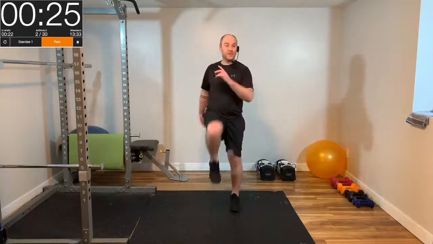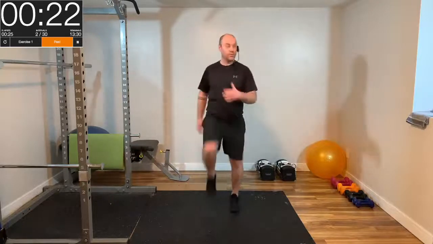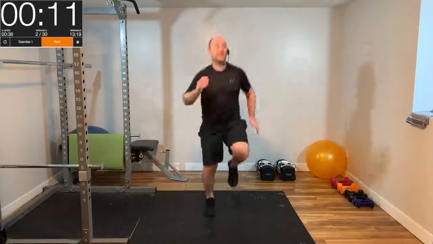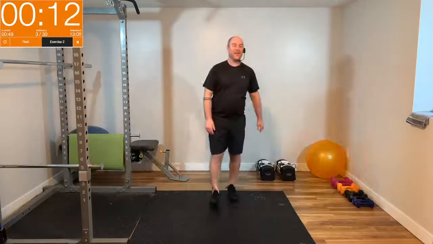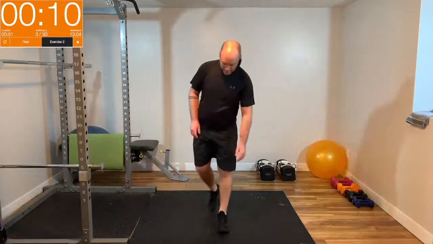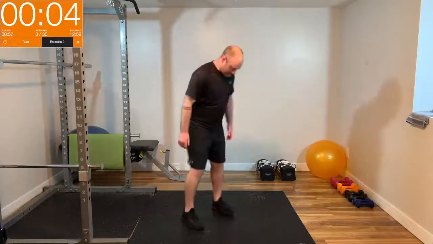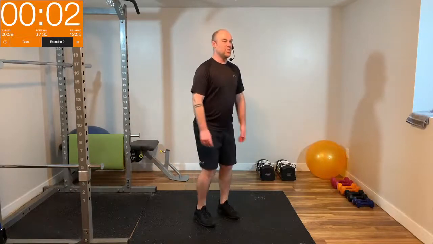Or high knees as a run or jog in place. Still trying to lift those knees up, pumping the arms, and again, that good rhythmic breathing with your motion. In 5, 4, 3, 2, 1, and rest. All right. Ski jumpers next. And 2, 1, here we go.